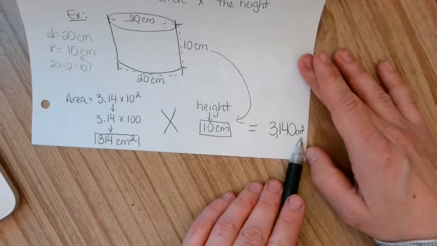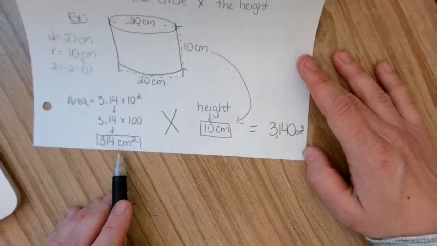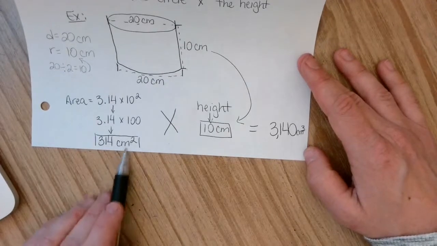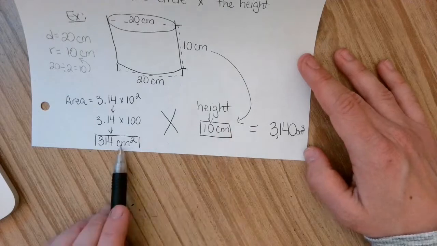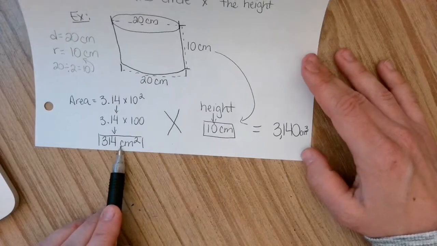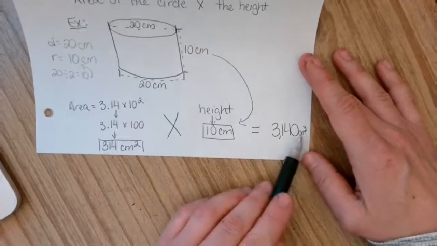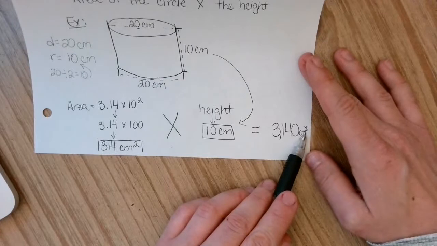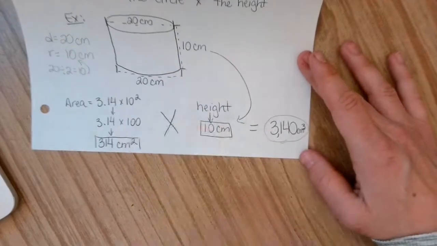The reason why is because I have 3 units that are being multiplied by itself. So I have centimeters that are being multiplied by itself 3 times. That is why I put the 3 there, which is cubed. So that's my answer. Okay, so let's do another one.